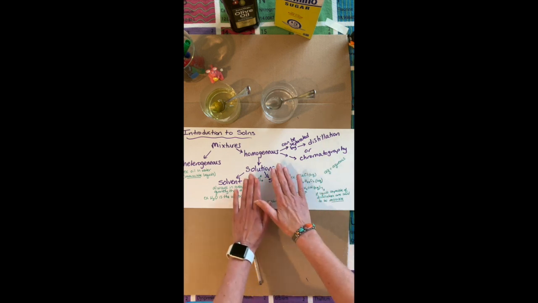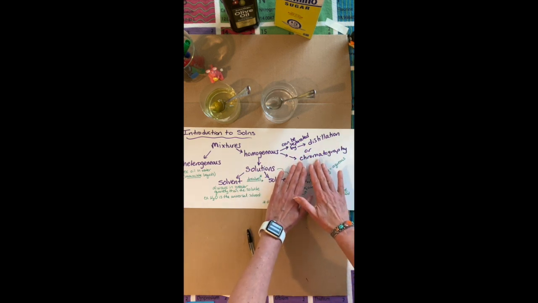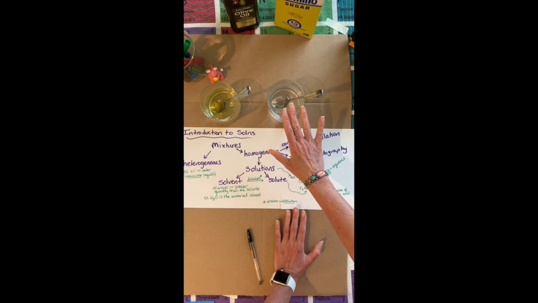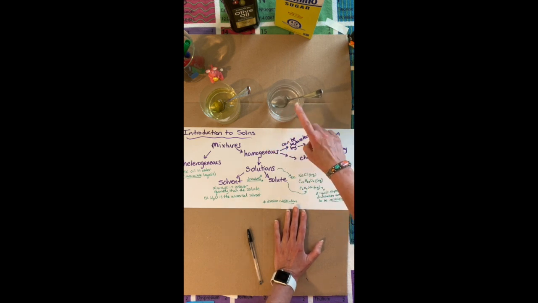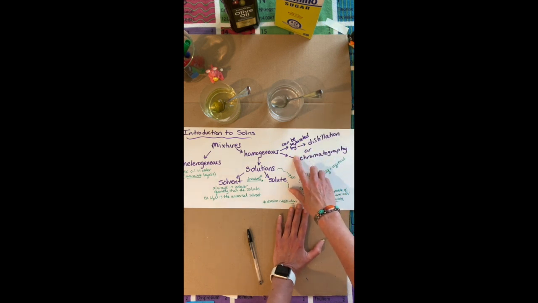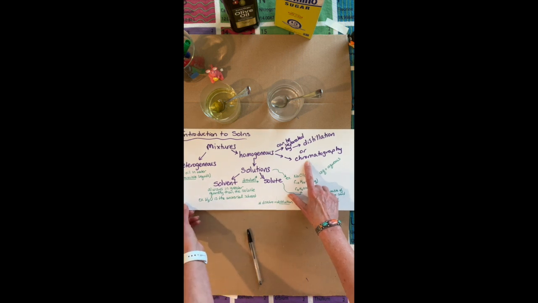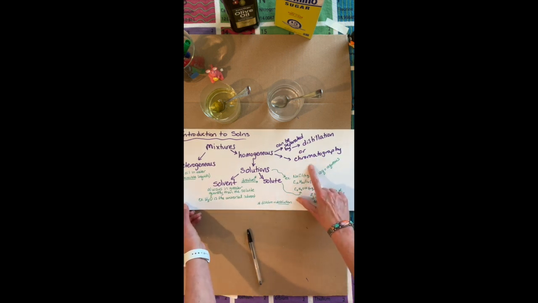Now, just going a little up here to the side, the only way we can tell that we have more than one substance in a solution is that we would have to separate that homogeneous mixture. And we would separate it by a process known as distillation or chromatography. And you'll learn a little more about that in the near future.